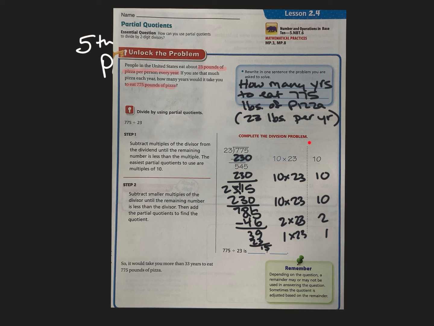So altogether, when you put all of those times that I multiplied 23 times something in order to cover all of this ground, I just add that together. It was 10, 20, 30, 32, 33 times that I did that. And I ended up with a remainder of 15 left. So it would take you more than 33 years to eat 775 pounds of pizza. That's a lot of pizza.